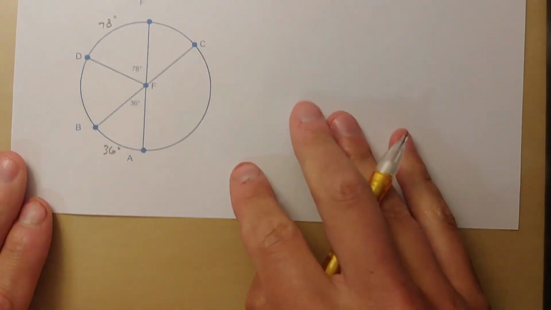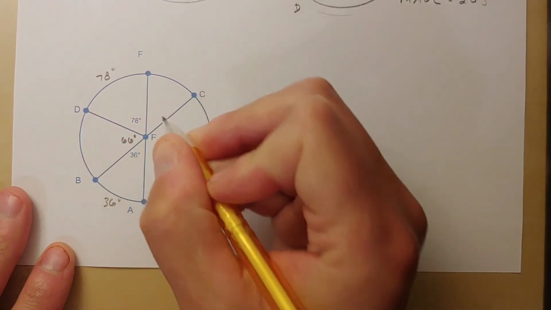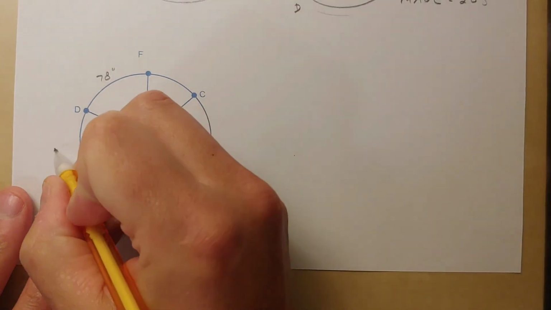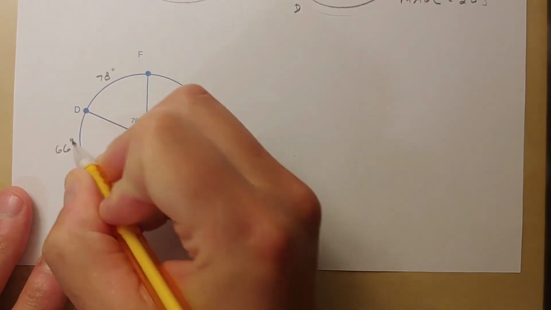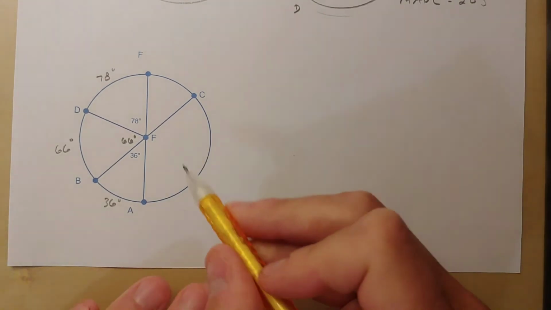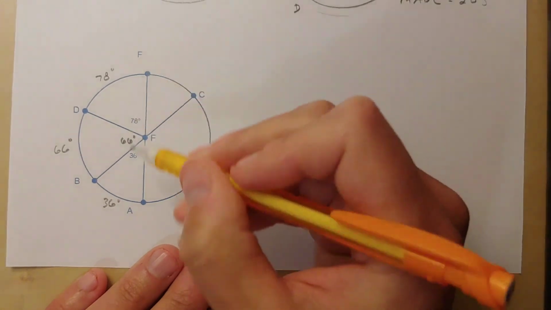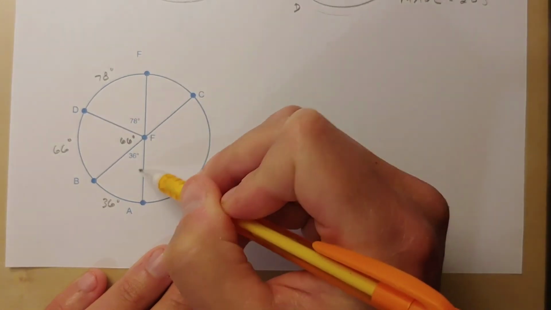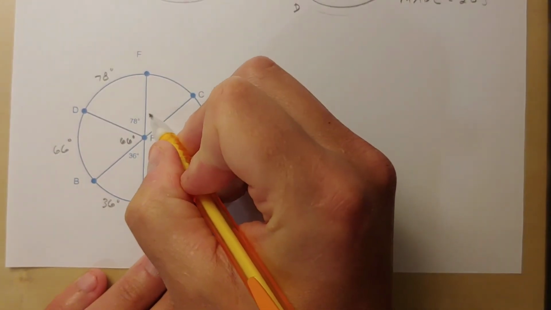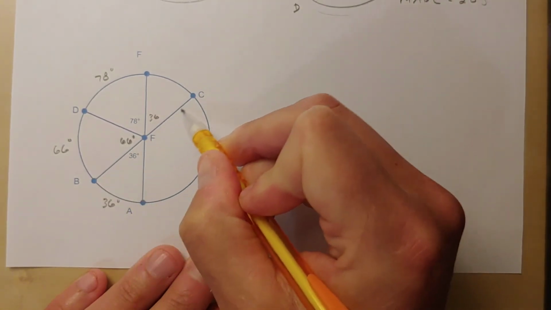So now I know that this central angle right here is 66 degrees, which means this arc that it intercepts is also 66 degrees. And now using this same technique, I can fill in other angles. I've got vertical angles here. If this is 36, then this must be 36. Again, we can assume this straight line is a diameter.